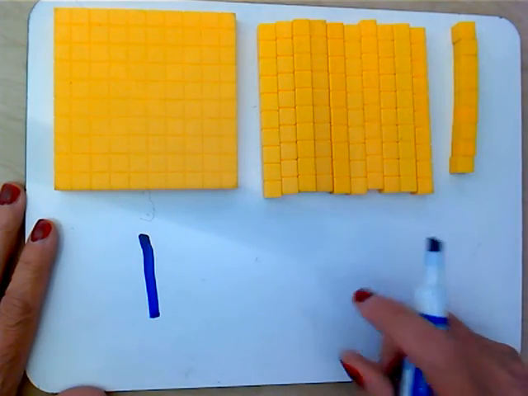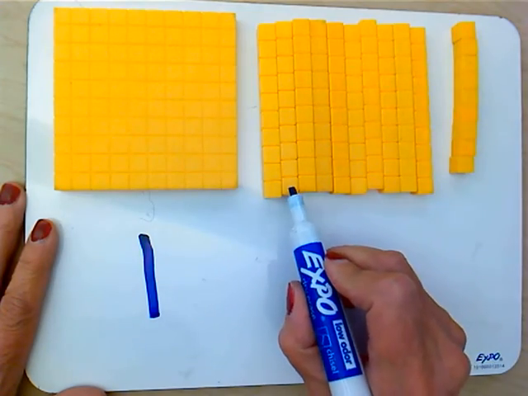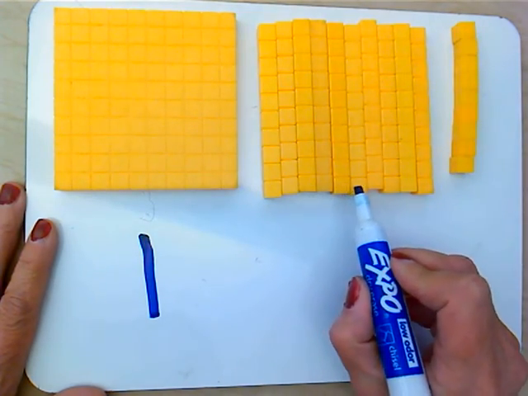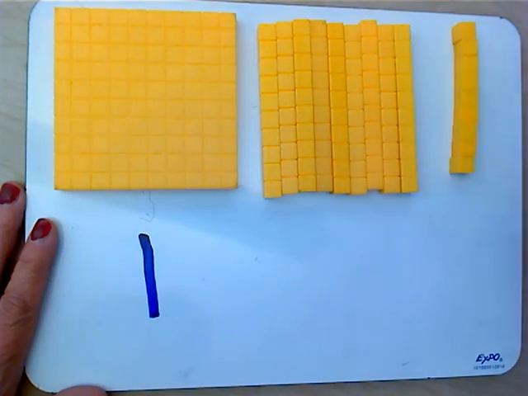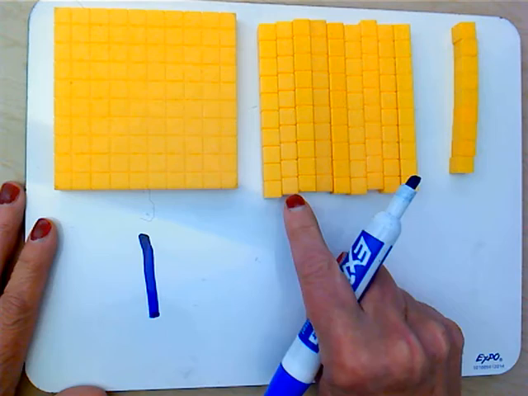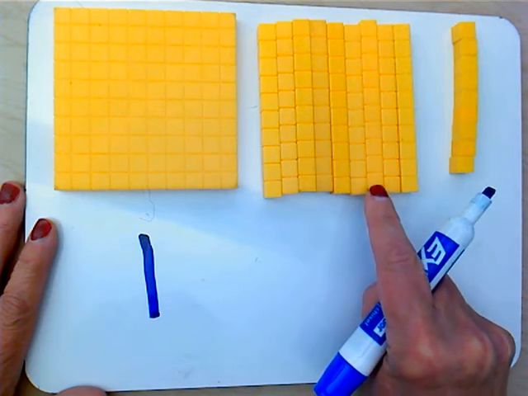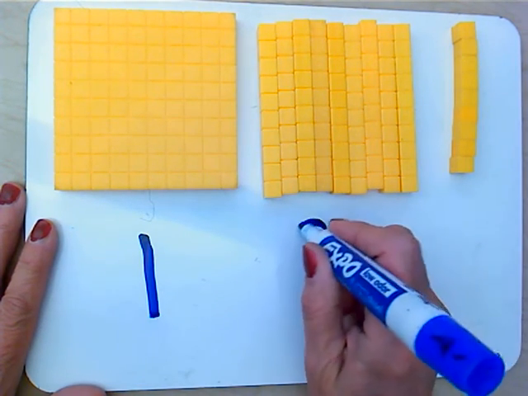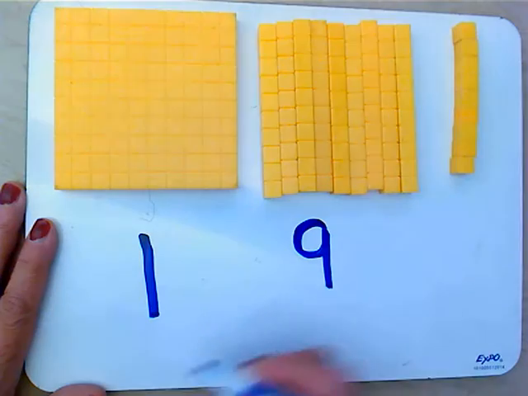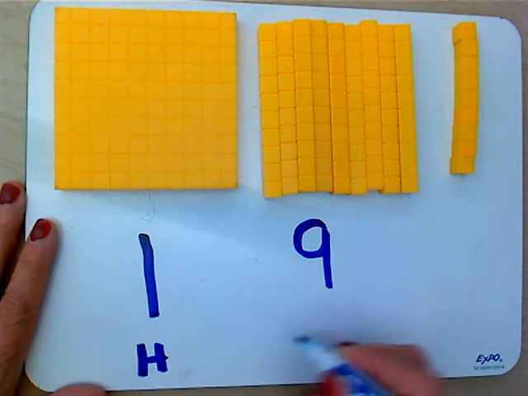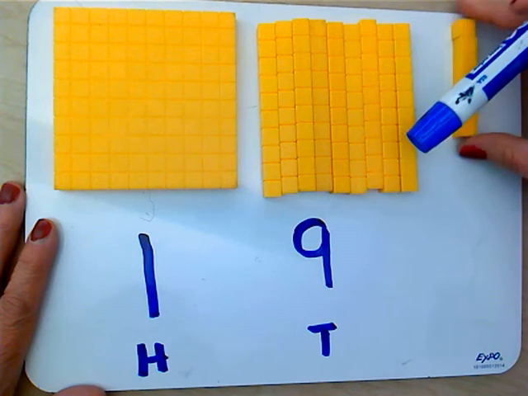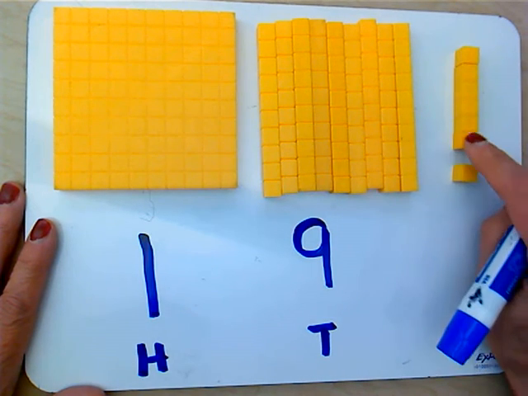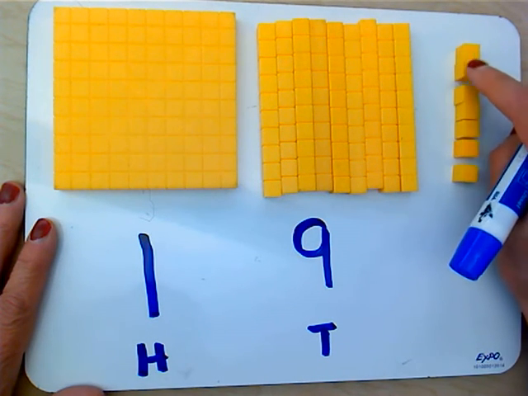And let's count and see how many tens. 1, 2, 3, 4, 5, 6, 7, 8, 9, 10. I'm going to take one of those out. 1, 2, 3, 4, 5, 6, 7, 8, 9. So I've got 9 tens. So I have 1 100, 9 tens, and I'm going to take a couple of these out. Let's see how many ones I have left. 1, 2, 3, 4, 5, 6, 7.